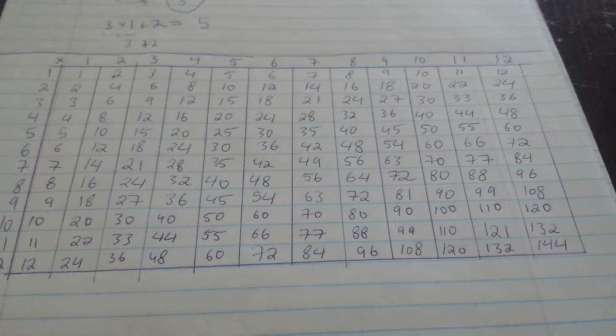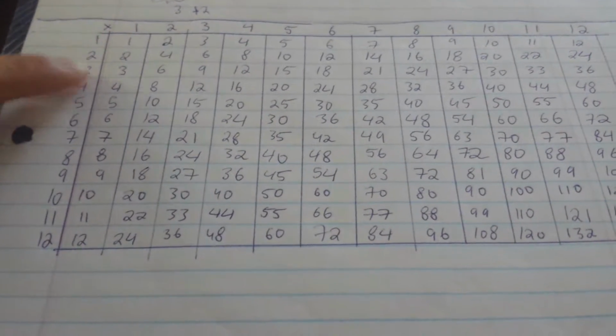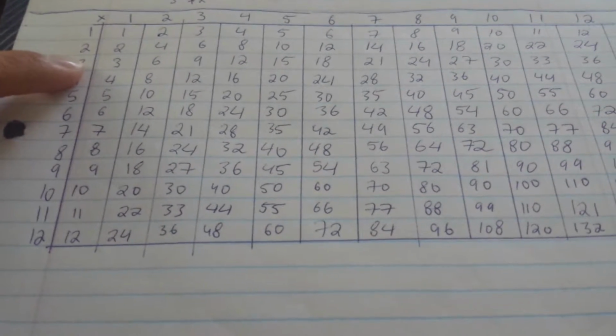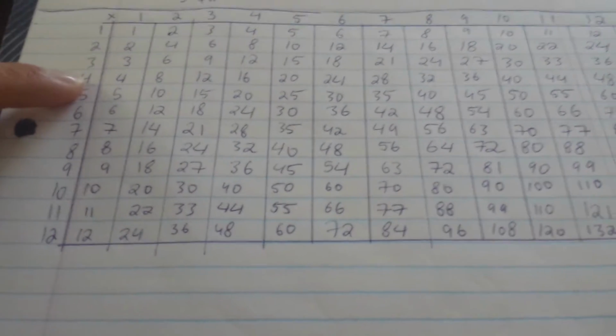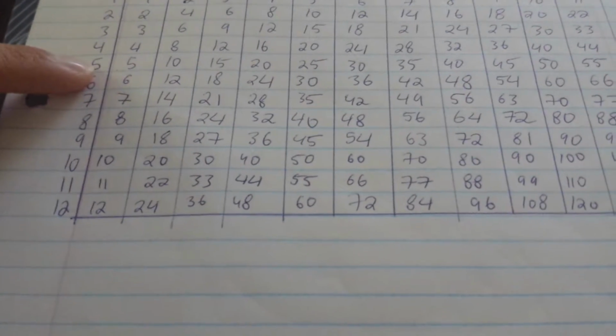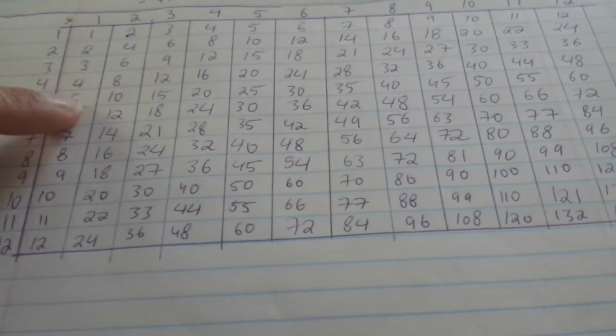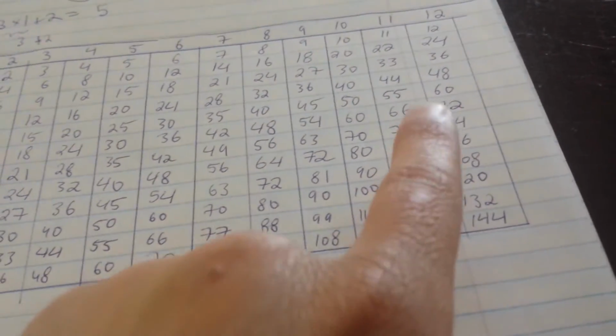Eventually, you'll get to 24 when you do 2 times 12. So for 3's, multiples of 3 start with 3, and you go up by 3 each time, skip counting by 3. For 4's, you start at 4, you skip count by 4. You'll notice that for 5, same thing. You start with 5 and you skip count by 5. So 5, 10, 15, 20, all the way to 12, which would give you 60.